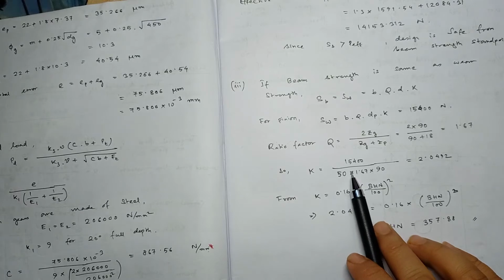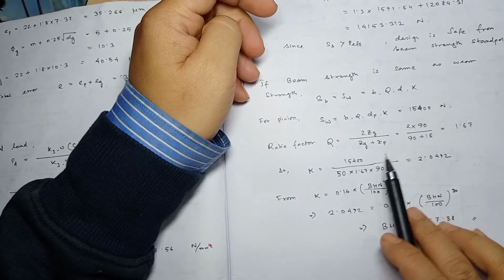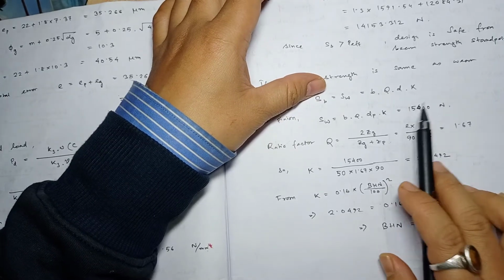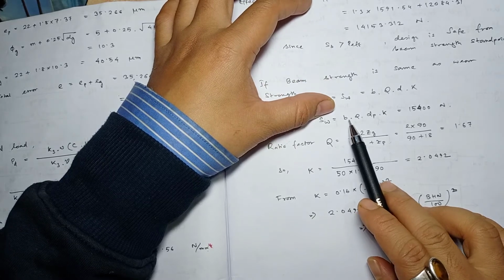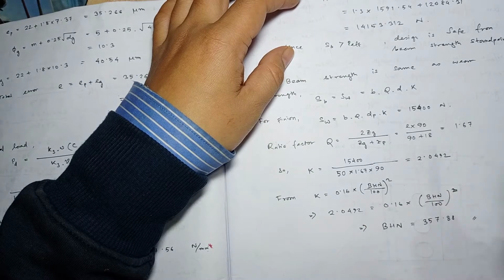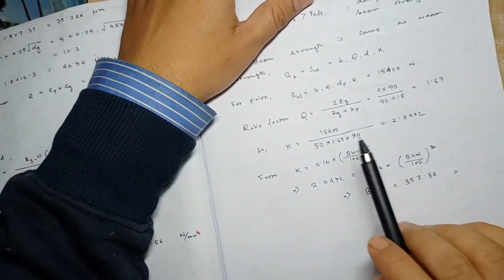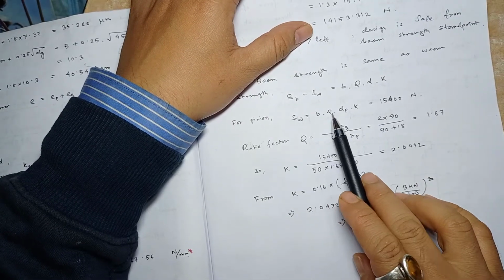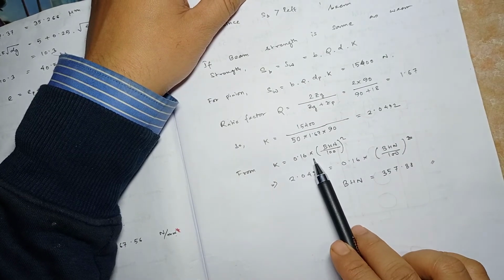Now K equal to 15,400 divided by this one. Actually, K only you have to find out because you need the Brinell hardness number. B is known, that is 10 times the module. Q is given, diameter of pinion is known. So this is already given here. So K can be found out by 15,400 divided by B into Q into dP. Using that, K is equal to 0.16.